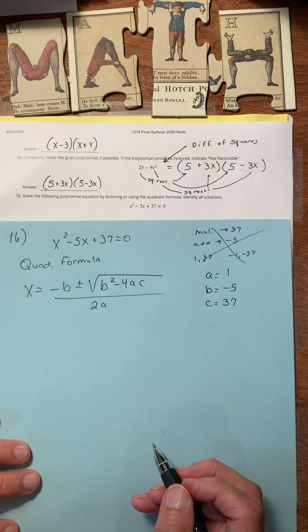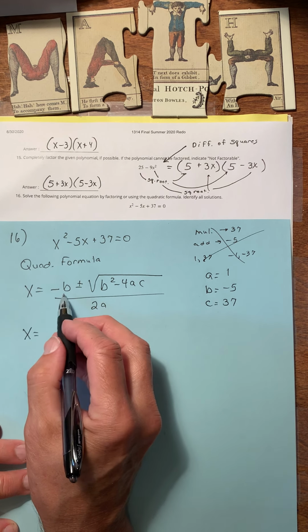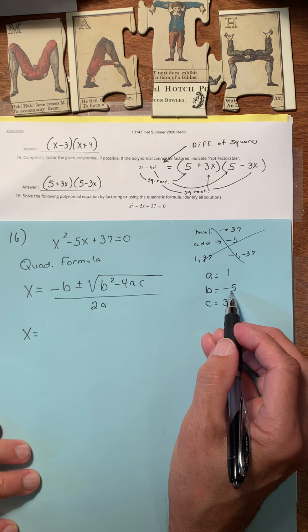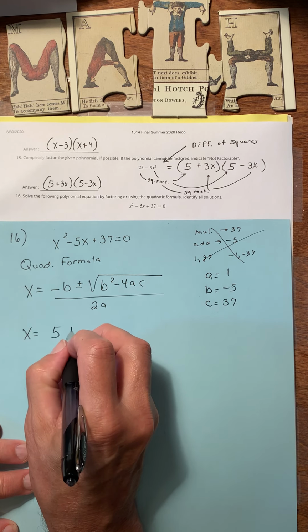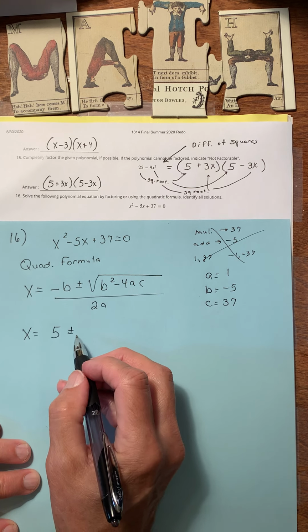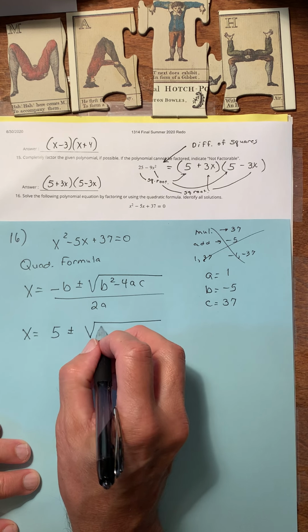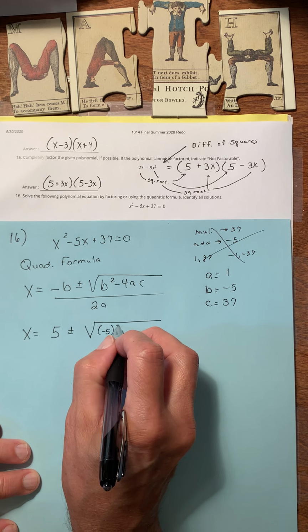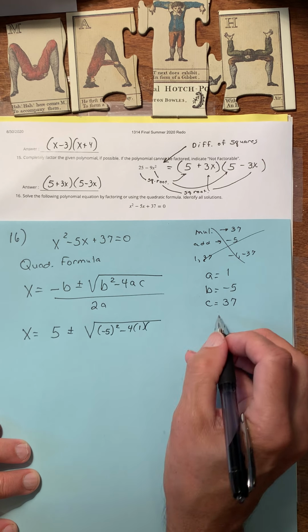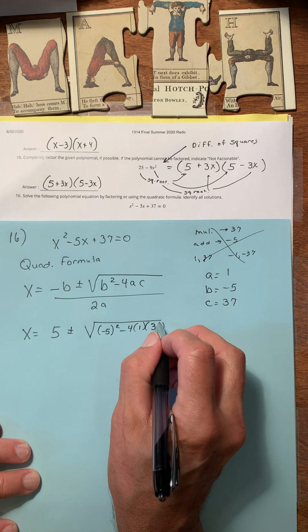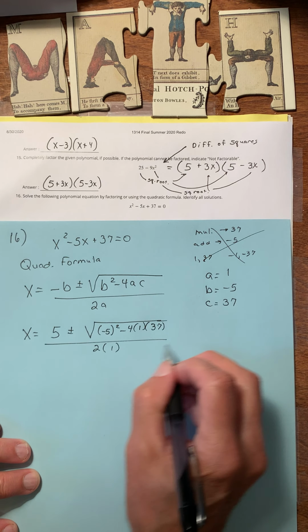Good there? So let's fill it in. x is the opposite of b, the opposite of -5 is 5, plus or minus the square root of b squared. I'll go ahead and write the whole thing out. b squared minus 4 times a times c, all over 2 times a.